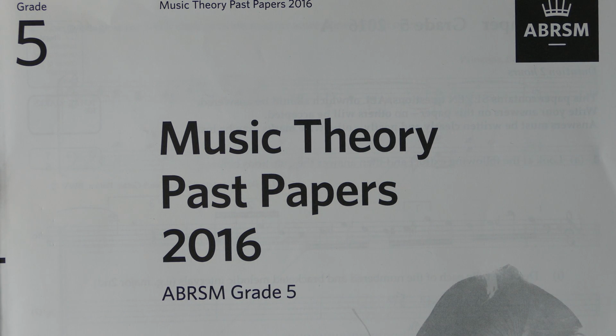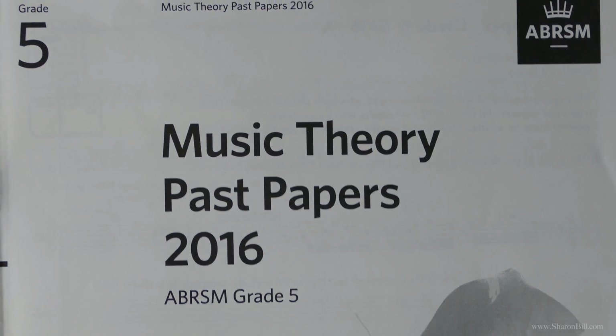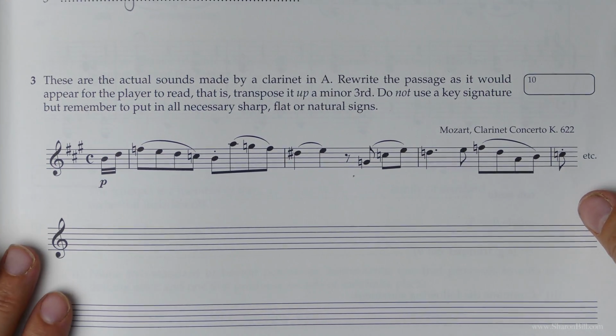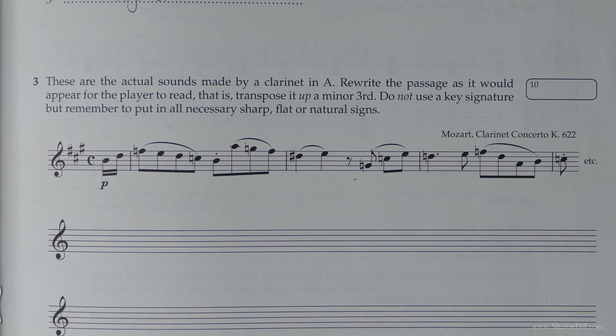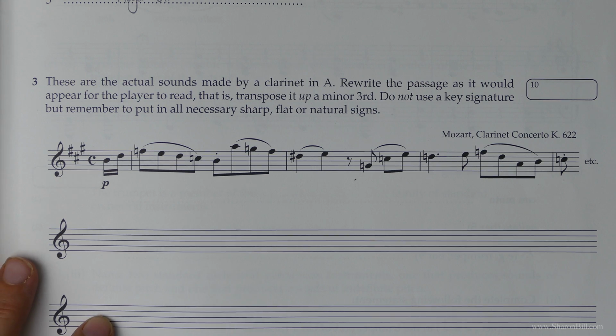And so now we're going to continue with the 2016 paper, Grade 5, Theory Paper C, and we're moving to question 3. So if you turn with me to page 17, we're going to be having a go at this question here on transposition. So I do suggest you have a crack at this yourself. First of all, it's always better to have a go. It doesn't matter if it goes a bit wrong in places. You'll learn better by your mistakes. So I'm hoping you've had a go of this, and now we're going to have a go at this together and just check through this.